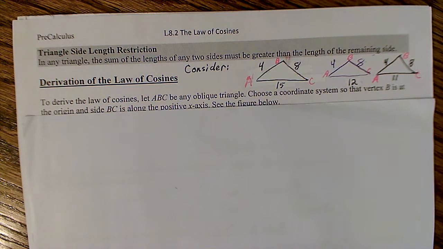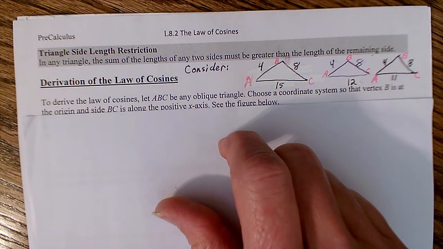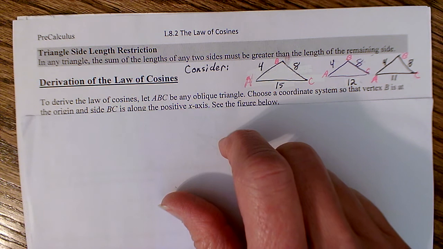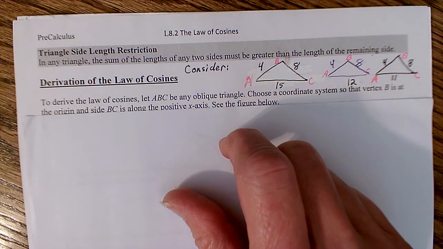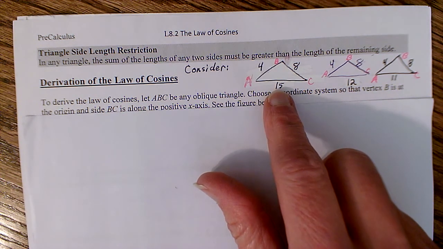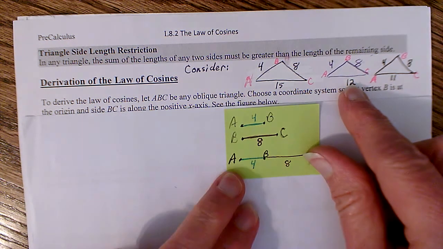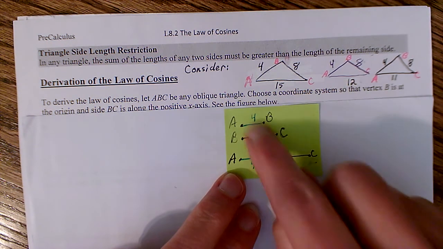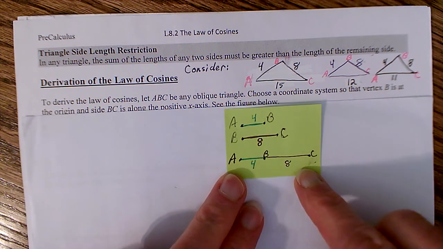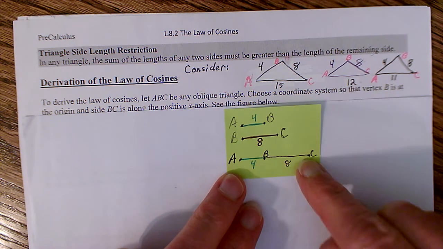Let's look at the derivation of the law of cosines. First of all, we need to keep in mind that the sum of the lengths of any two sides of a triangle must be greater than the length of the remaining side. 4 and 8 gives us 12, so this one is not; we cannot form a triangle out of that. We could put AB and BC together if they were 4 and 8 respectively and form AC, that's 12, but it's not going to make a triangle, it's going to be just a straight line.